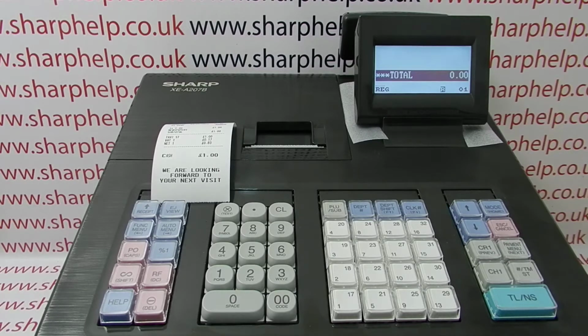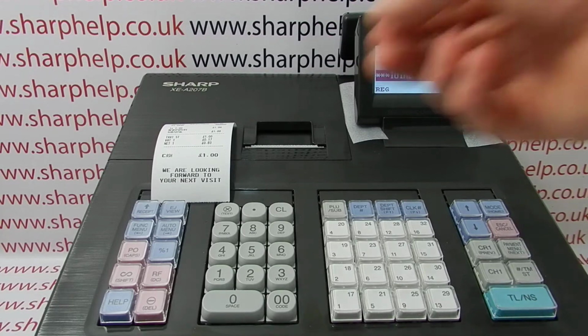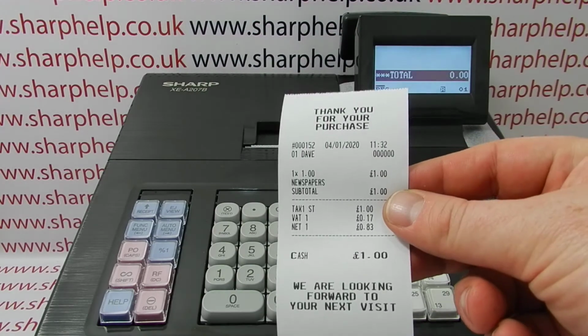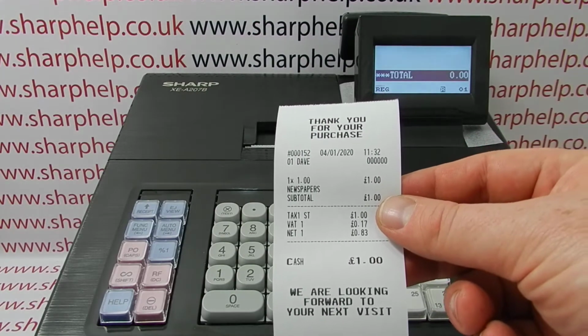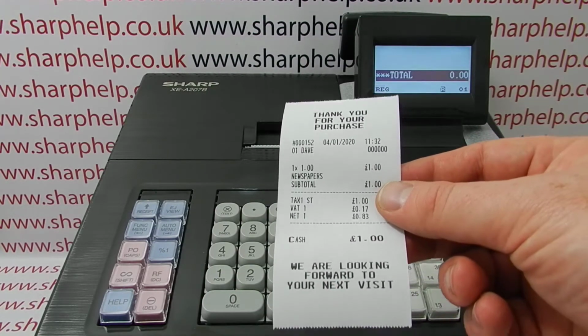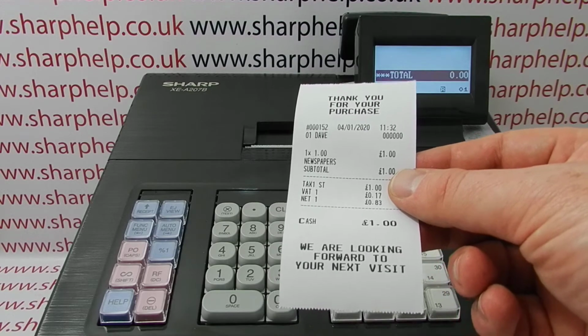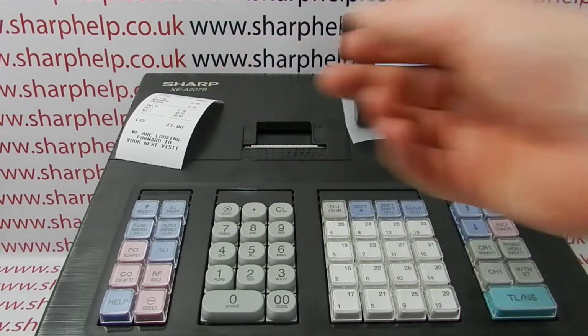This video from Sharp Help, we're going to be taking a look at receipt header message programming on the A207 register. So as standard on the machine, you have "thank you for your purchase" as the top three lines, and "we are looking forward to your next visit" at the bottom. So I'm going to show you how to edit these.